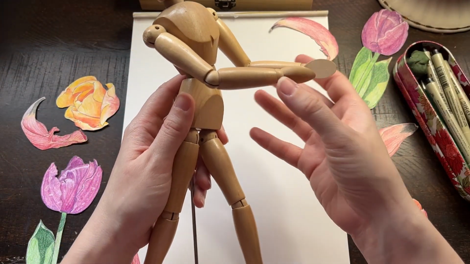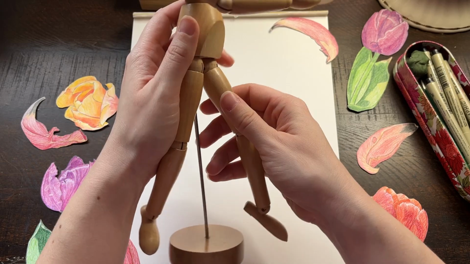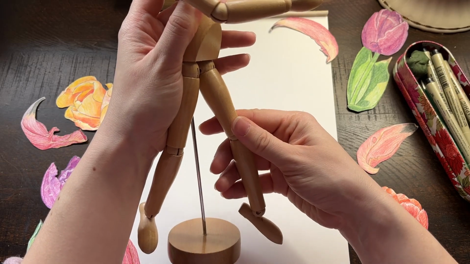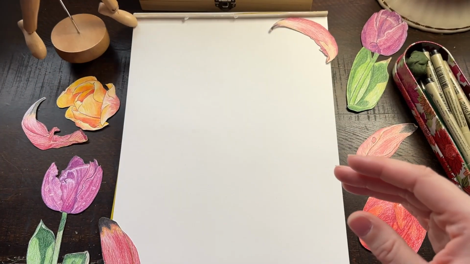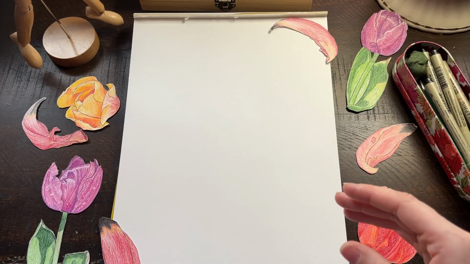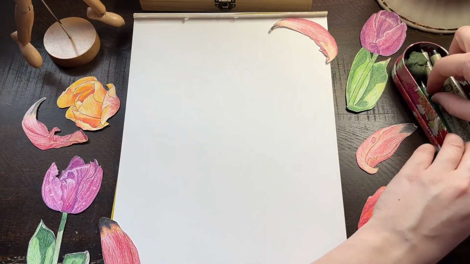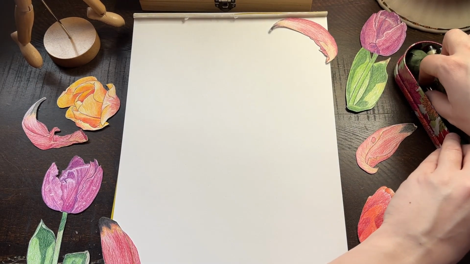I want there to be a sense of grace about it. I'll start with that. I don't really know if that's what I'll end up doing, but I'm just gonna start working in really loose shapes.